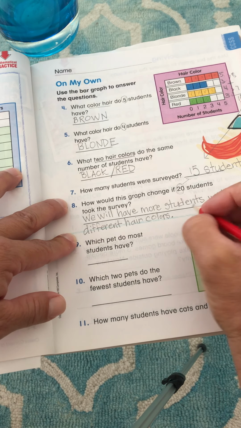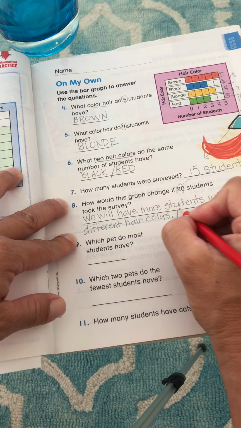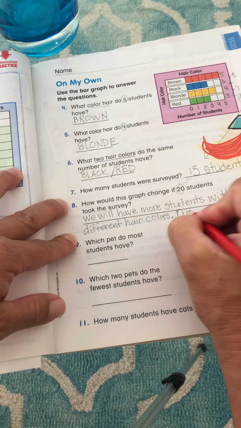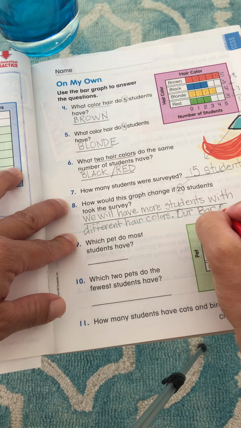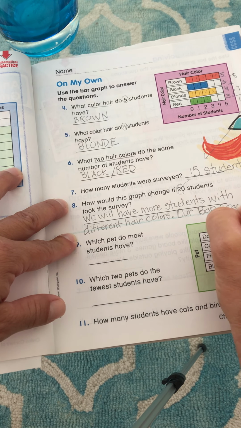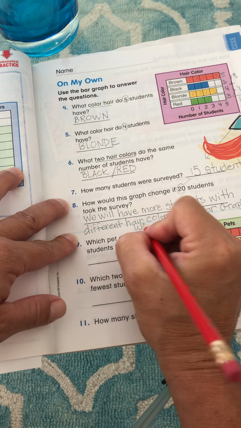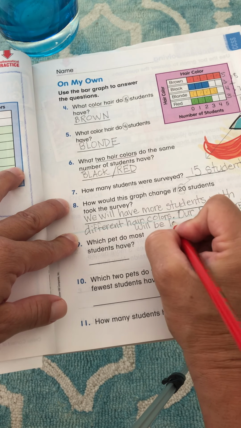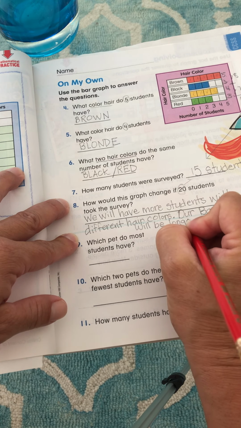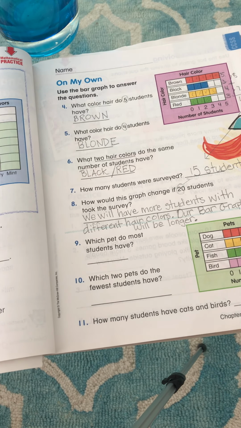Or another way of saying is, our bar graphs will be longer. Okay, our bar graphs will be longer. Because we'll have more students in the survey.